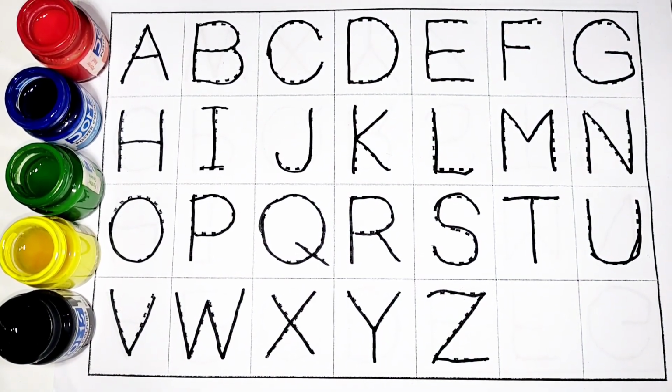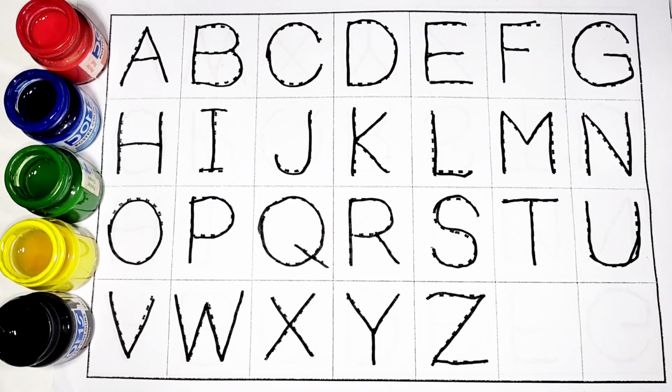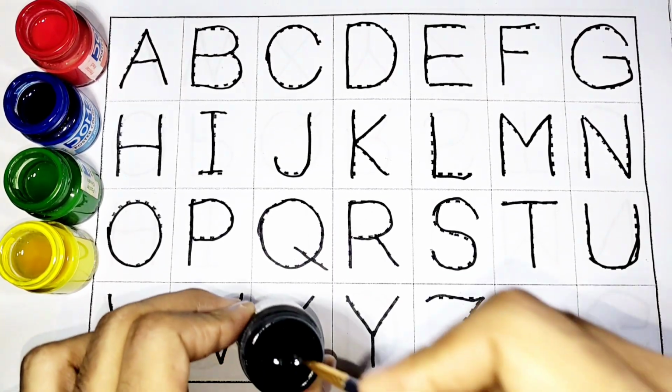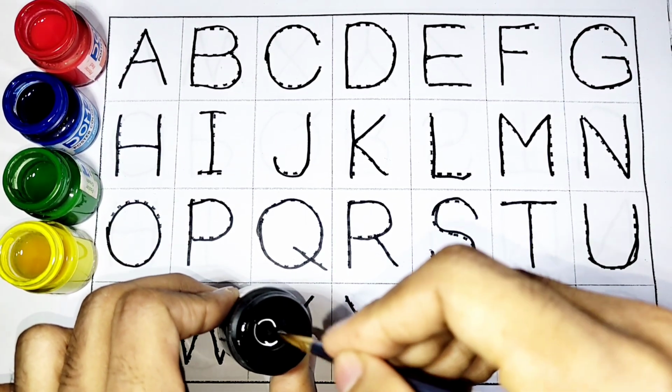Today we draw capital letter alphabets. Kids, now we are coloring alphabets A to Z. First we are using and mixing the color of black.